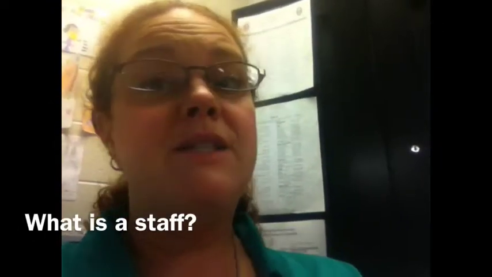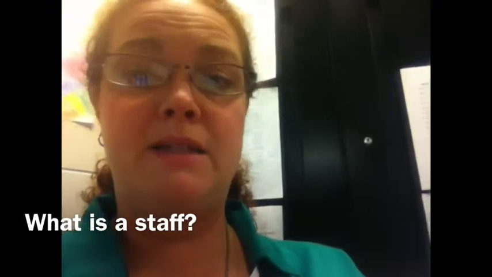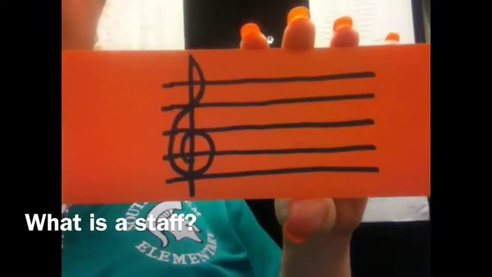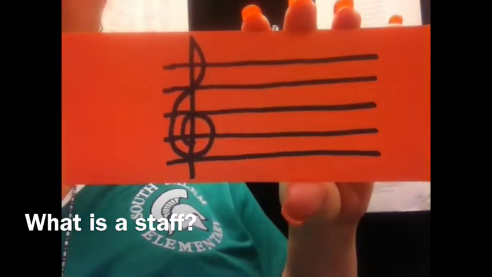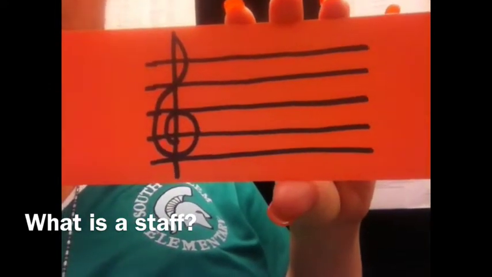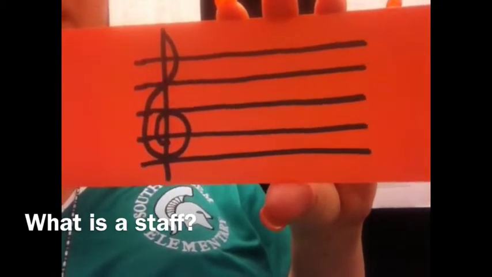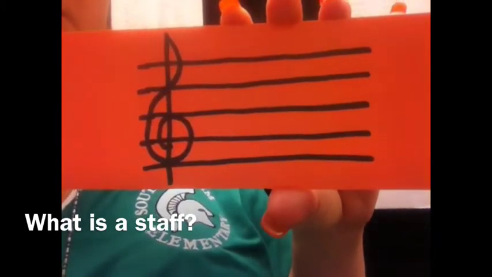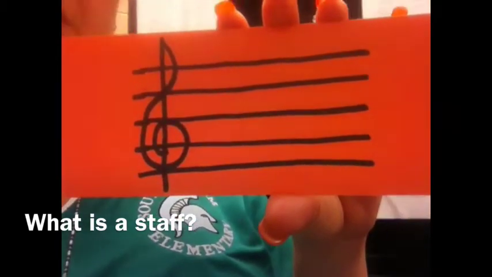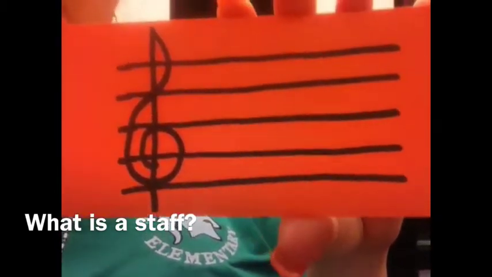Okay, remember I said it's 5 lines and 4 spaces. This is a treble clef staff. You can see their lines. Go ahead, count them. Start at the bottom. We always start at the bottom when we are counting the lines of a staff. Okay, now this crazy looking symbol at the very beginning is called a treble clef.